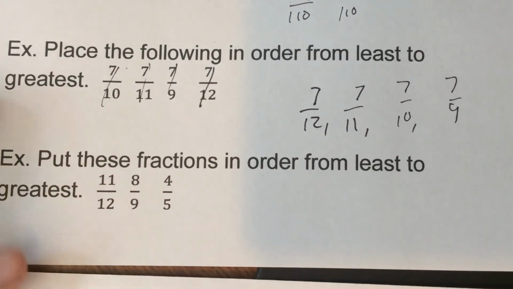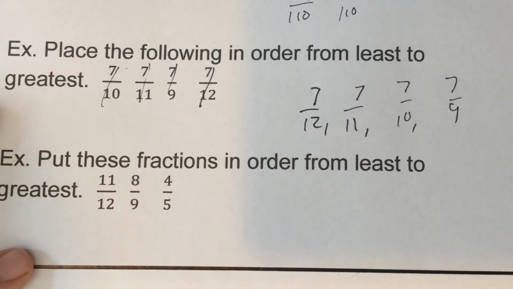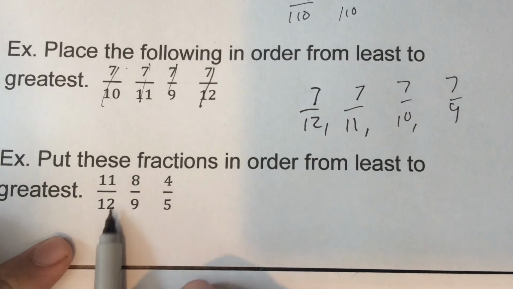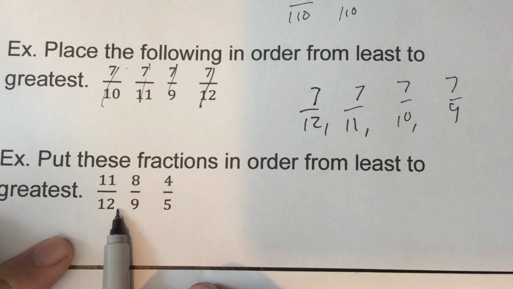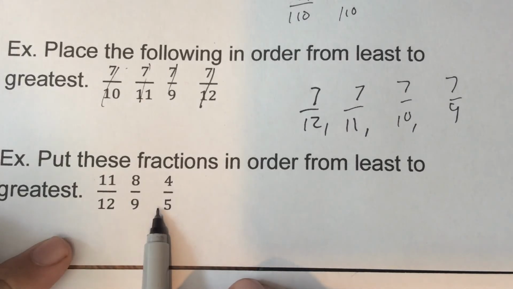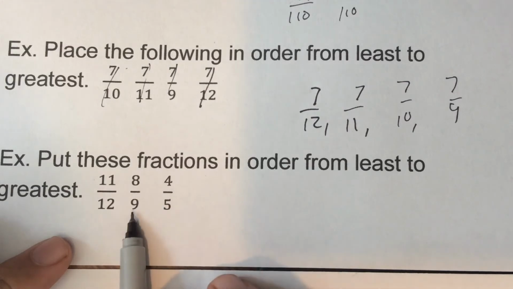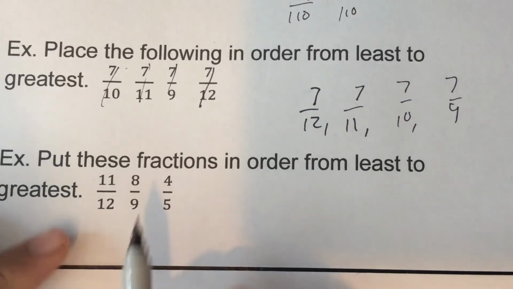Now, these here, 11/12, 8/9, 4/5. These are all different tops. The bottoms are all different, but is 11/12 bigger than 4/5? Is 8/9 bigger? We don't know. This one's really hard to do. So here might be a good one where we find common denominators. Between 12 and 9, the least common multiple would be 36. For 9 and 5, the least common denominator would be 45. So we're close, but not quite there.